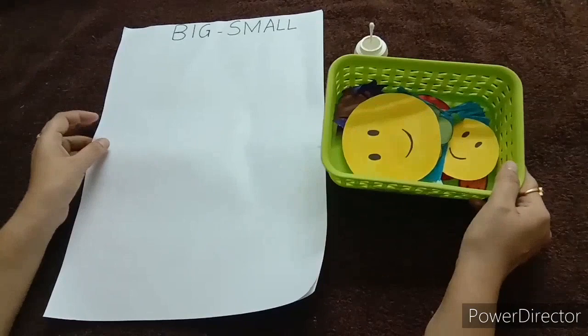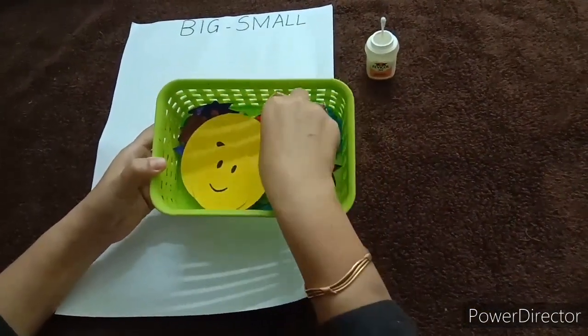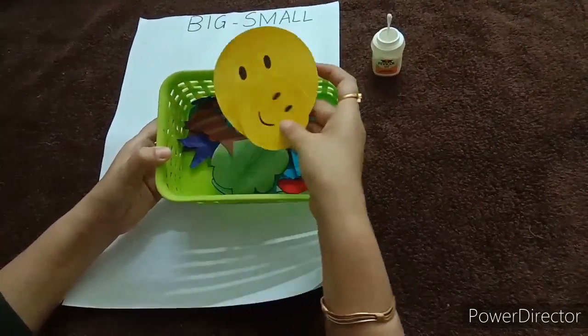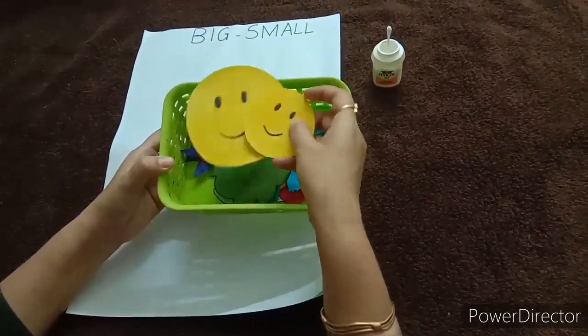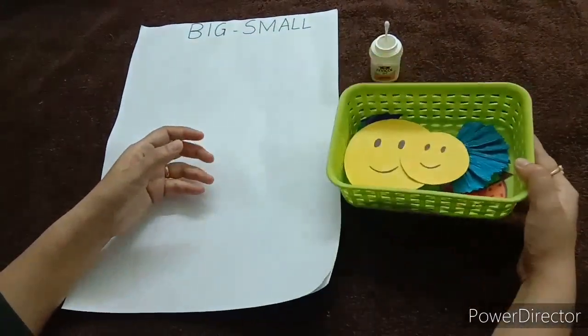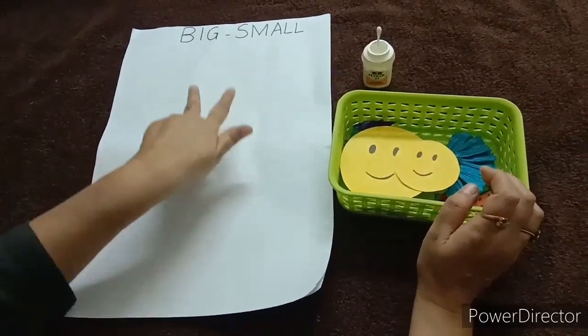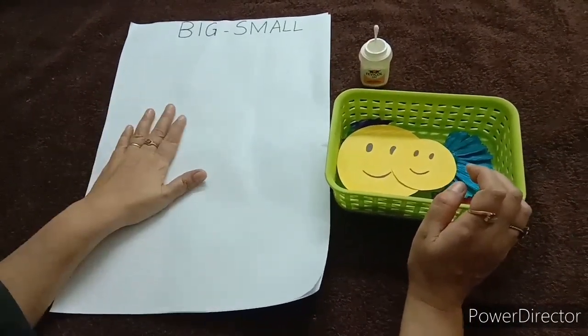Okay, children. Now can you see in this basket I have some objects which are the same but they are different in size. There are some big objects and some small objects. So we are going to stick big and small objects together and make pairs of those objects on this paper sheet.